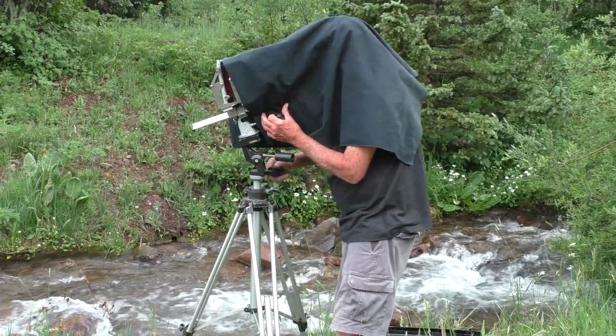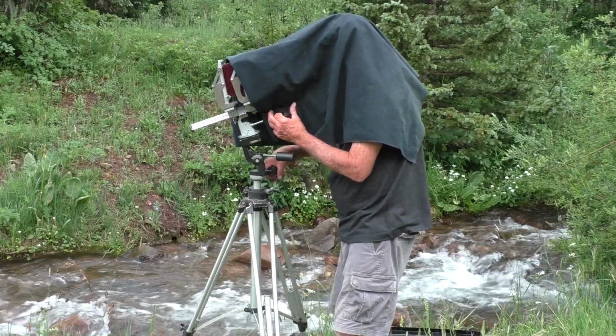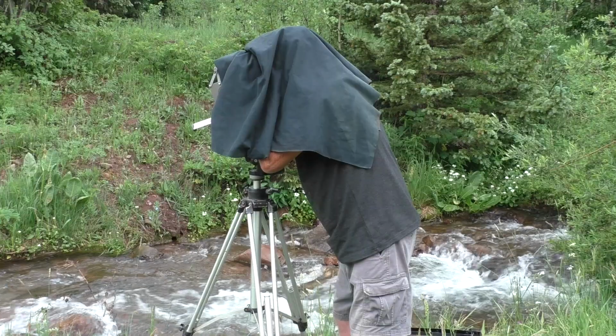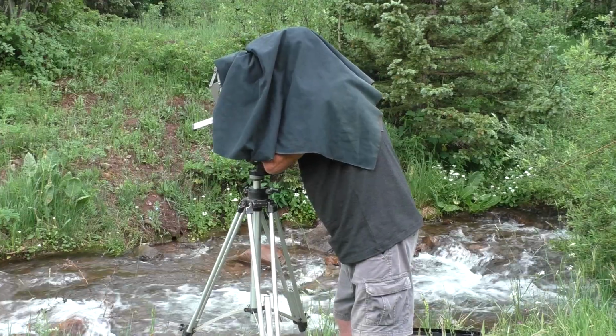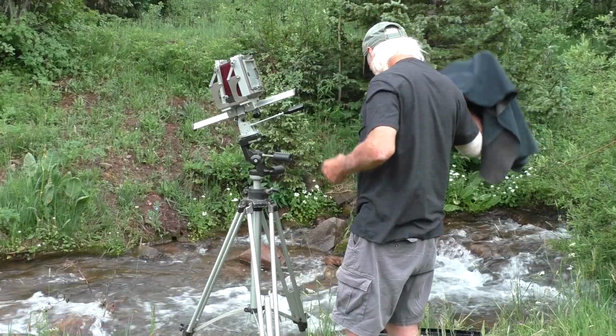So what is my exposure? The film that I am using has an ISO of 100. My f-stop is 32.5 on my lens. It is late in the day and cloudy.